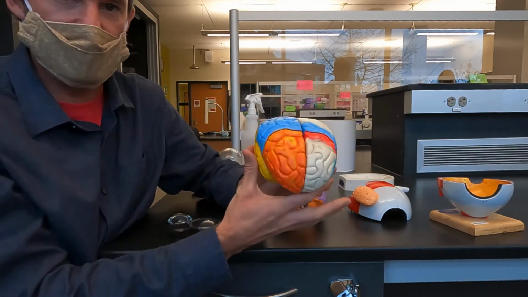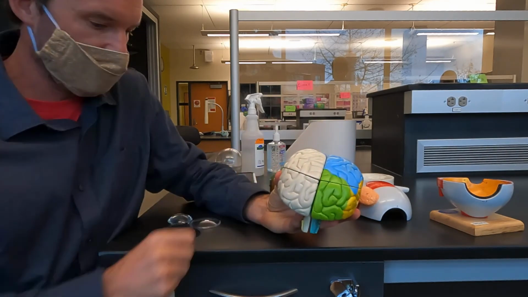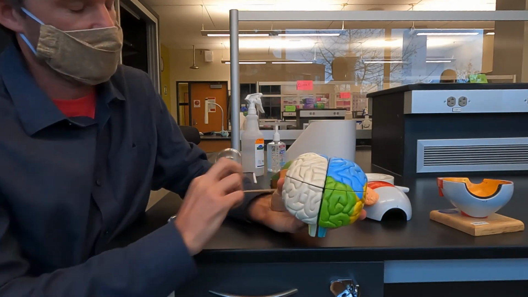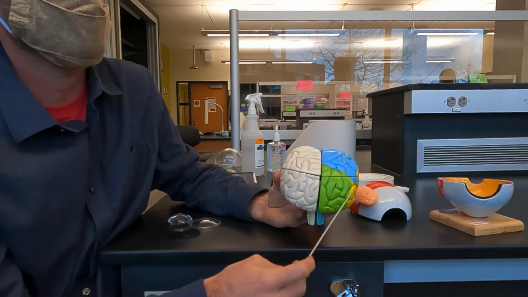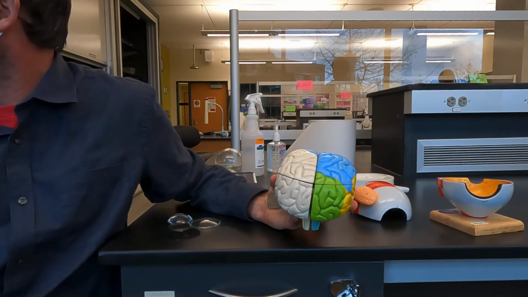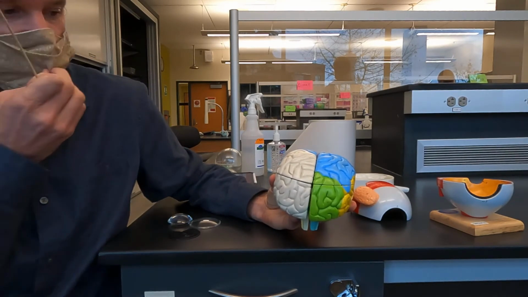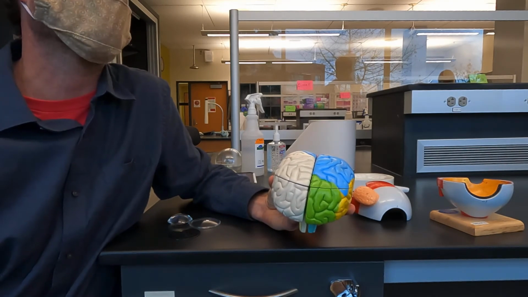Here we have an anterior view of the brain. This is a posterior view of the brain. And what did we say this lobe was in back? That's the occipital lobe. And that's where that visual information is going. And the first place it goes in the occipital lobe is an area called the visual cortex.